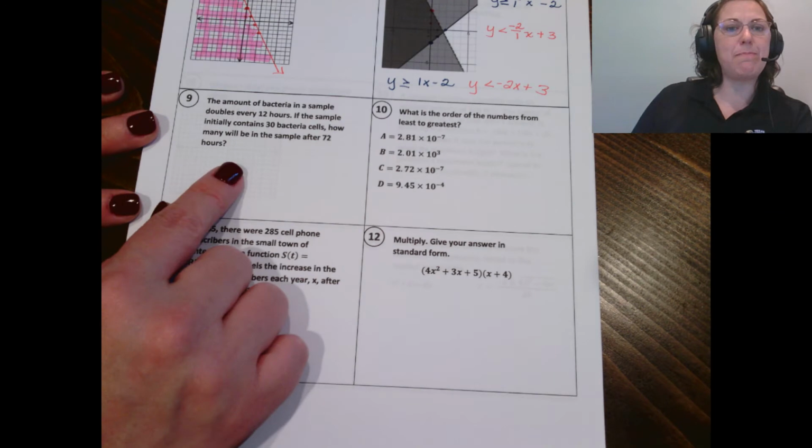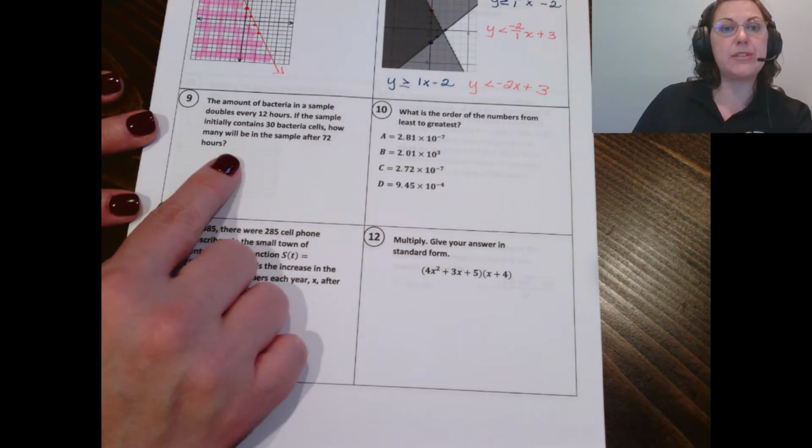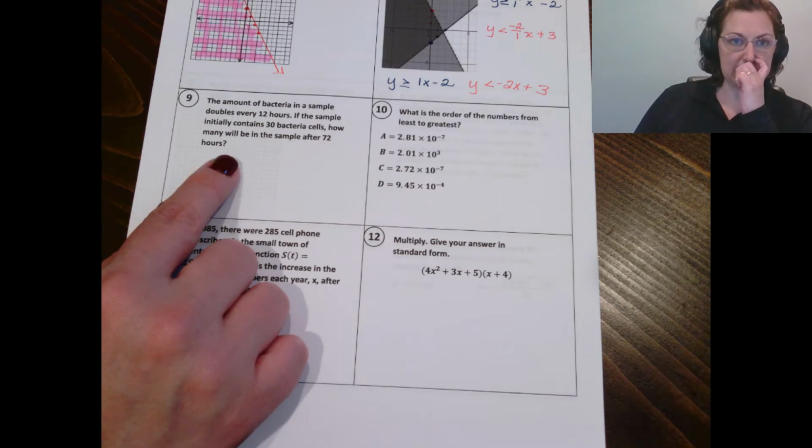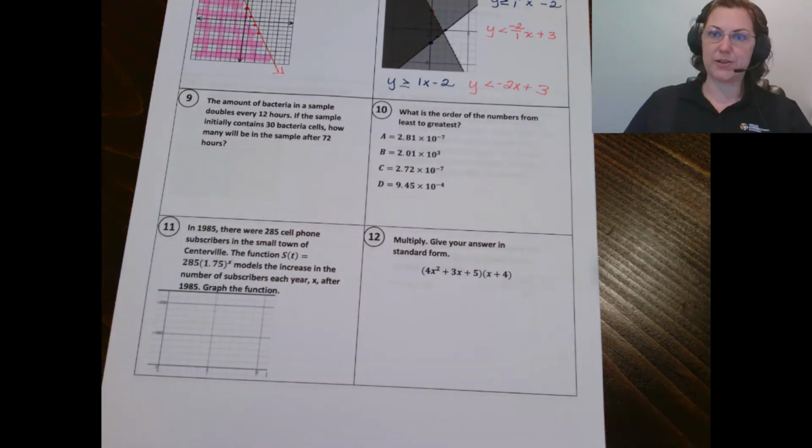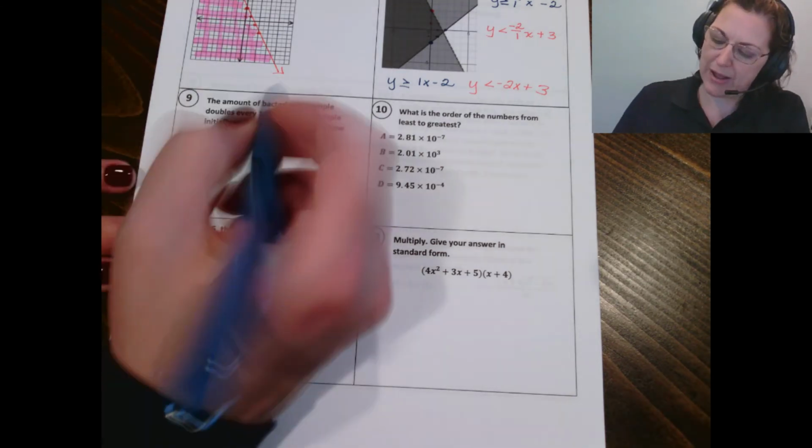Okay, moving along with number 9 then. The amount of bacteria in a sample doubles every 12 hours. If the sample initially contains 30 bacteria cells, how many are in the sample after 72 hours? Great problem here.